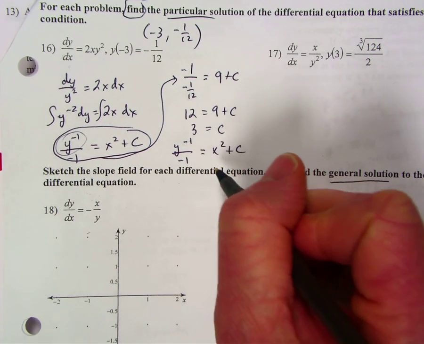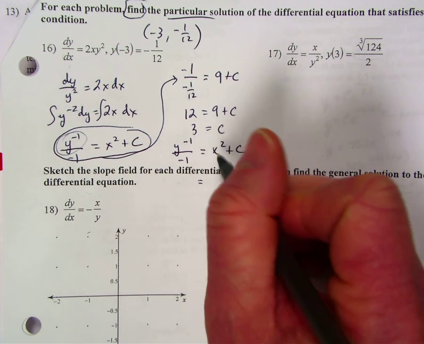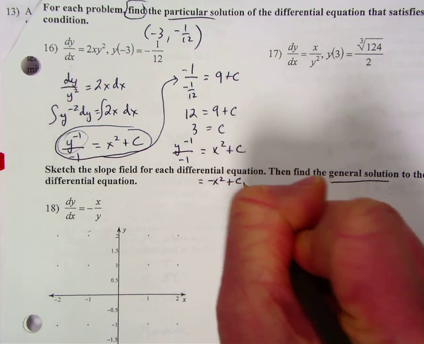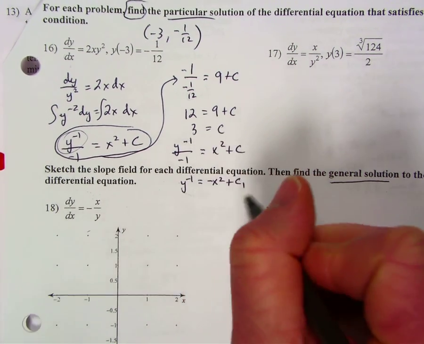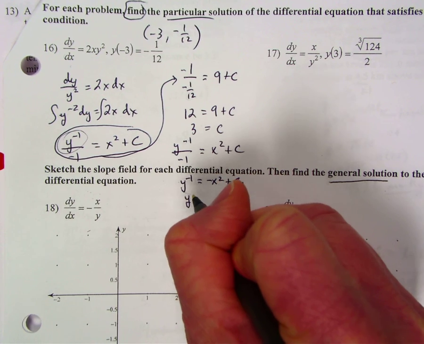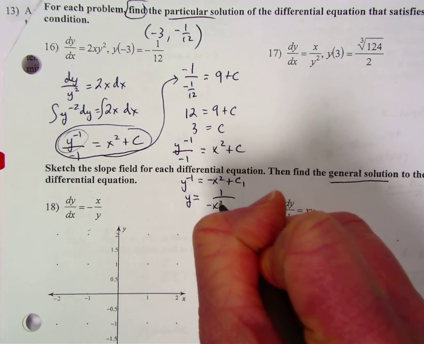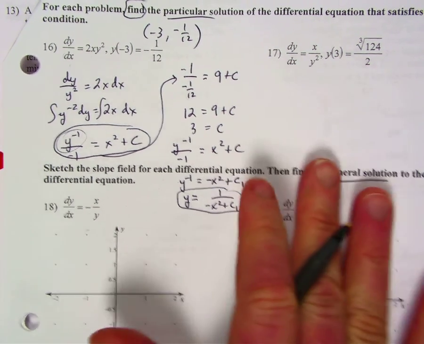And then you just need to solve for y. So multiply both sides by -1. New constant. And then take the reciprocal of both sides to get the y to where you want it to be. There you go. There's your equation.